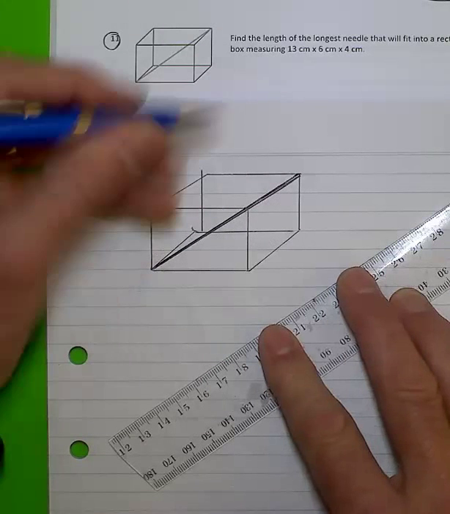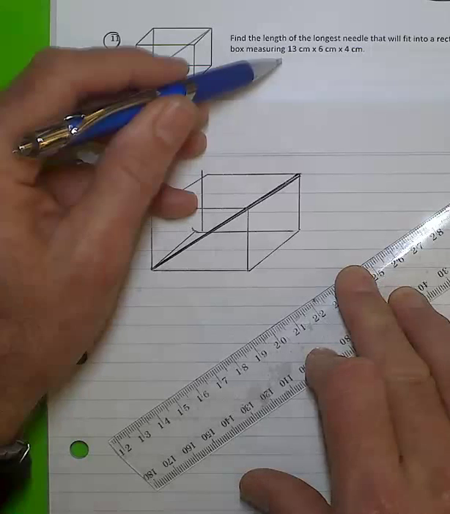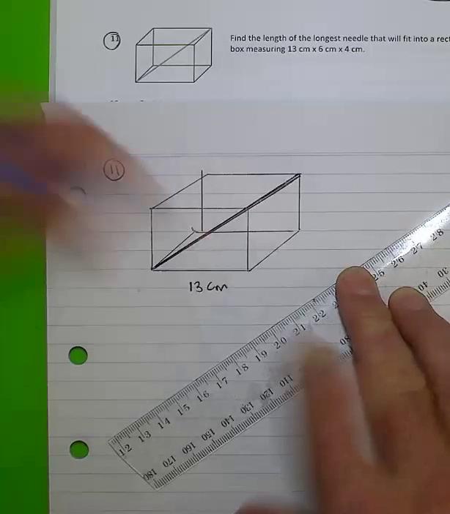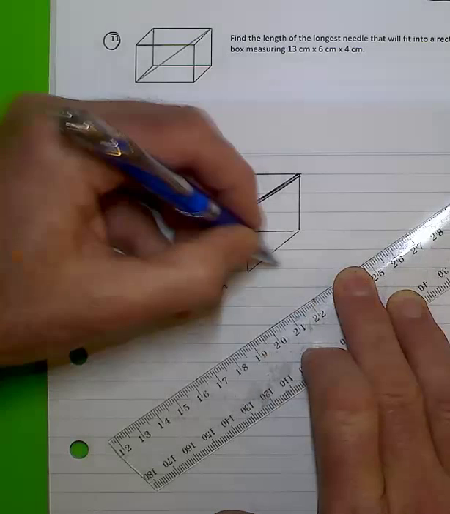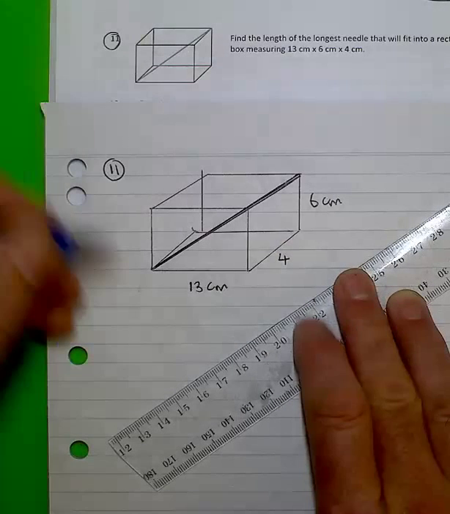Now, we've got this particular box. It doesn't really matter which way around I put these dimensions. The diagram would point towards that being 13. I'll call that 4, and this 6 centimetres.